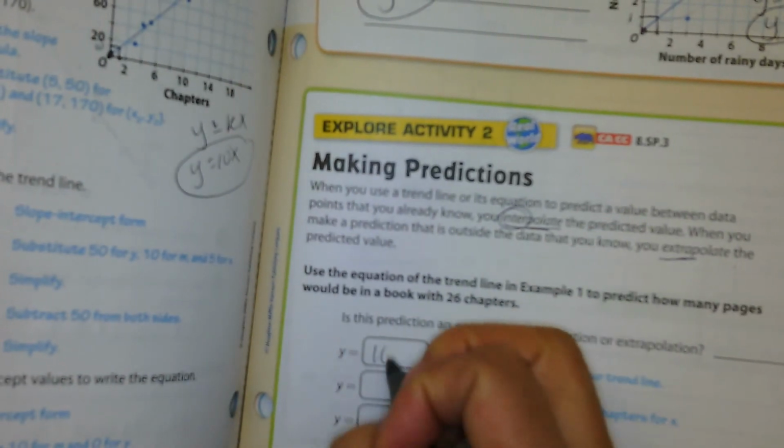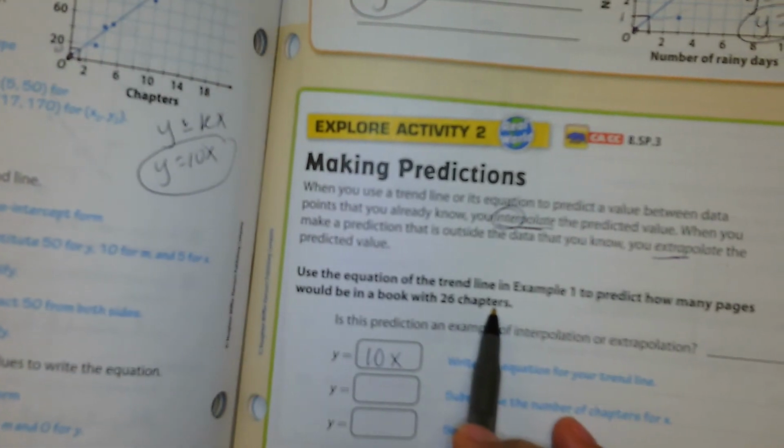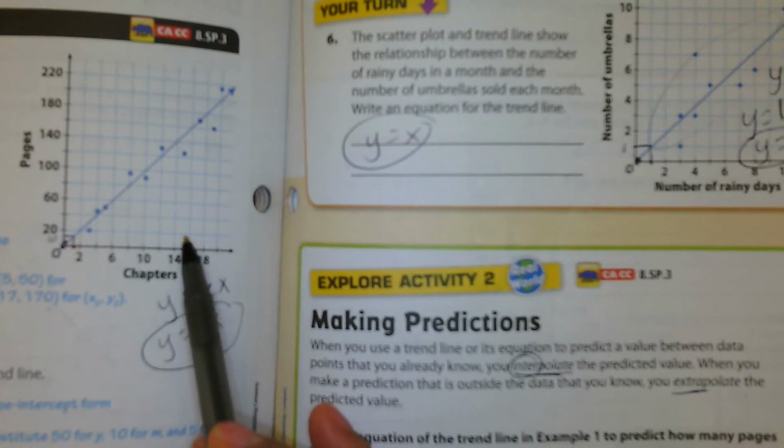So it says use the equation of a trend line in example 1 to predict how many pages would be in a book with 26 chapters. The equation that we wrote for the data on example 1 was y equals 10x. And then, a book with 26 chapters. Well, the graph only went up to 18 chapters.